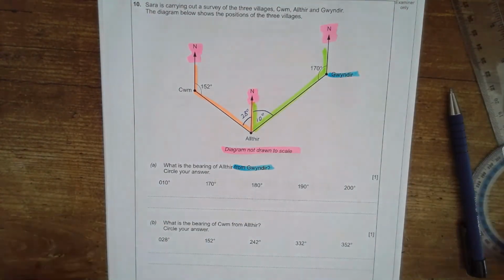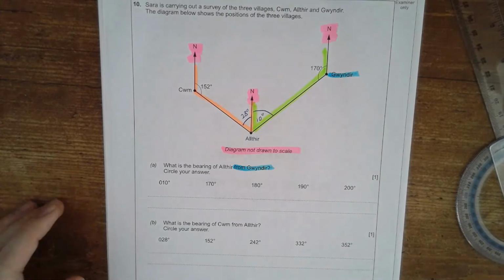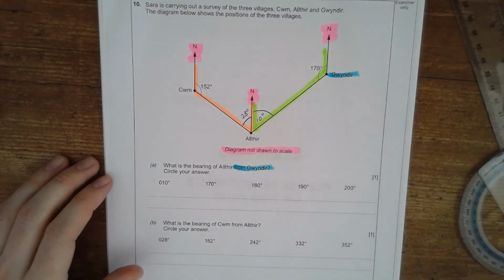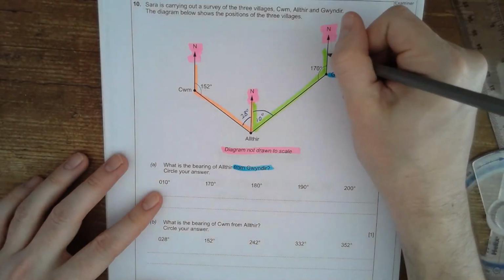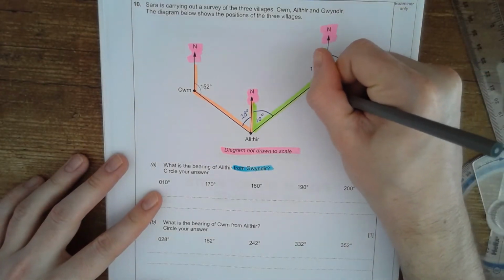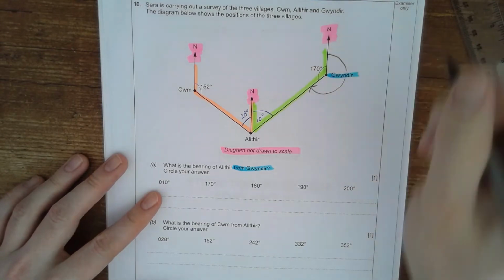When I measure a bearing, I measure it clockwise, and I measure it in 3 figures, and I measure it from north. So I'm looking, let's get my pencil, to measure from the north line, keep coming round and round and round until I get to that line there. I want to know what this angle here is, okay?